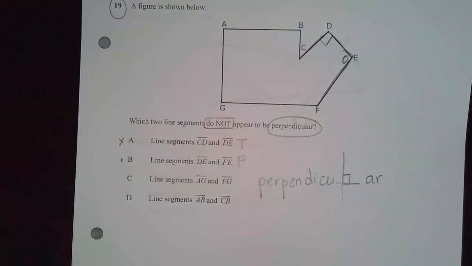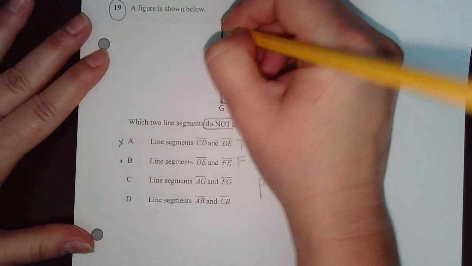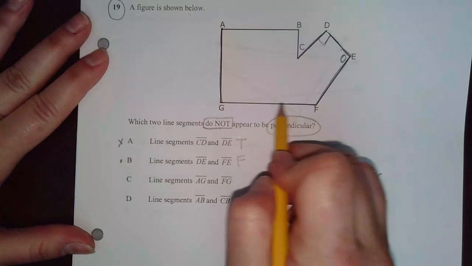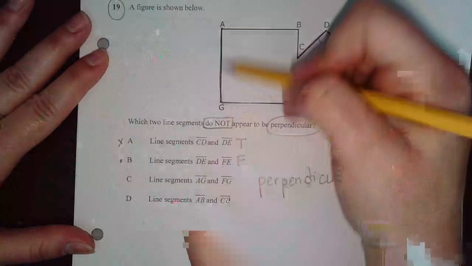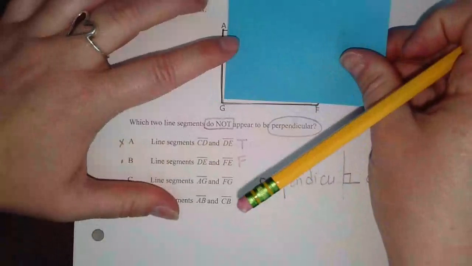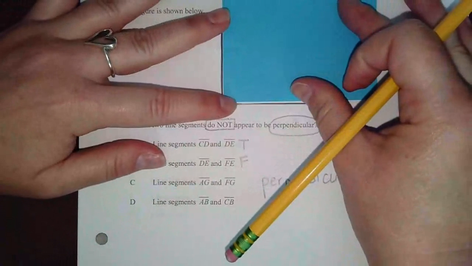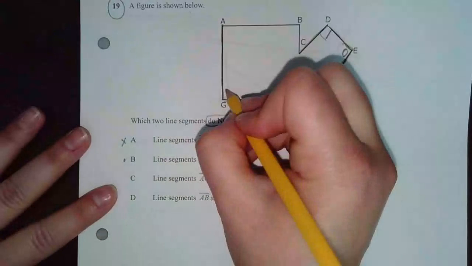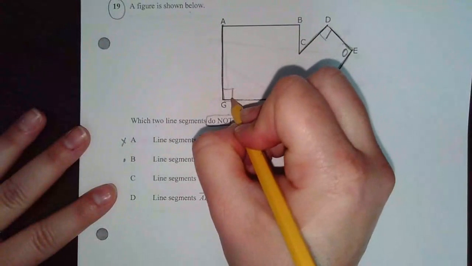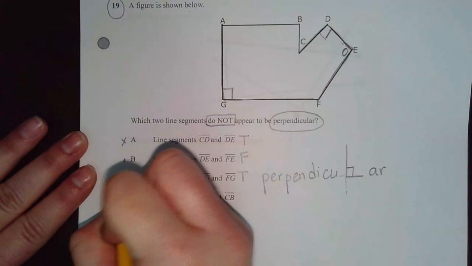Line segment AG. So I have AG here with FG. Well, that looks perfectly vertical and this looks perfectly horizontal. So I'm thinking it will. I do my little tester here. Did that fit perfectly in that corner? Sure does. So go ahead and write my symbol for a right angle. And if it's a right angle, it is perpendicular. So that one is true, therefore not it.